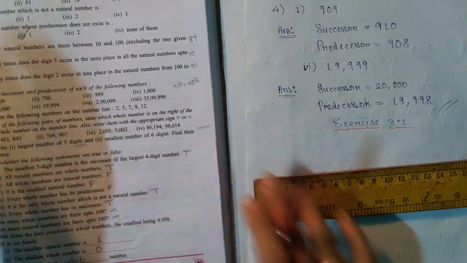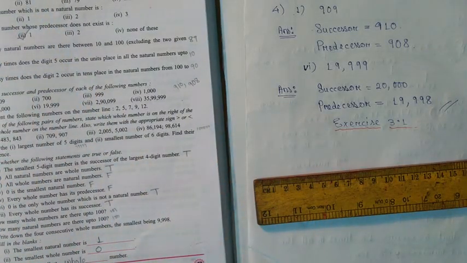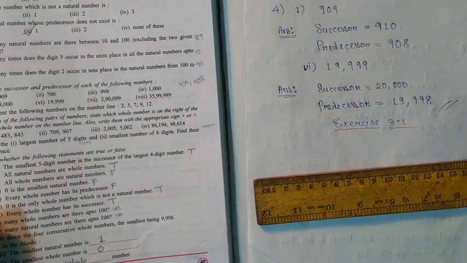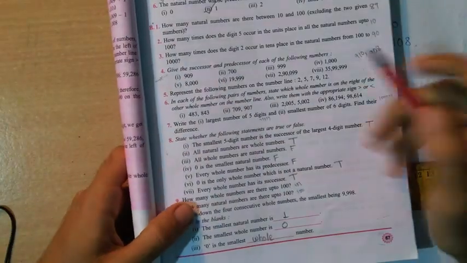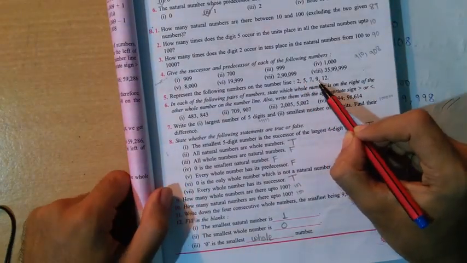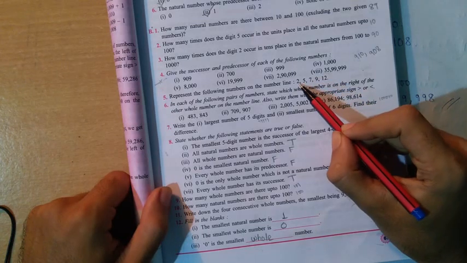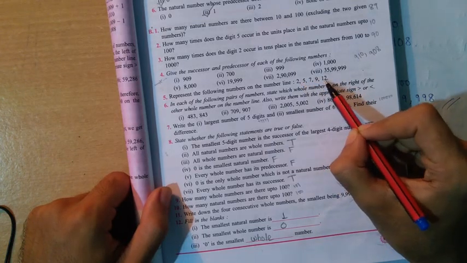Mathematics class 6, and we have done up to number 4. So we will start from number 5. So the question is, represent the following numbers on the number line. So these are the numbers 2, 5, 7, 9, 12, and you have to show these numbers in the number line.